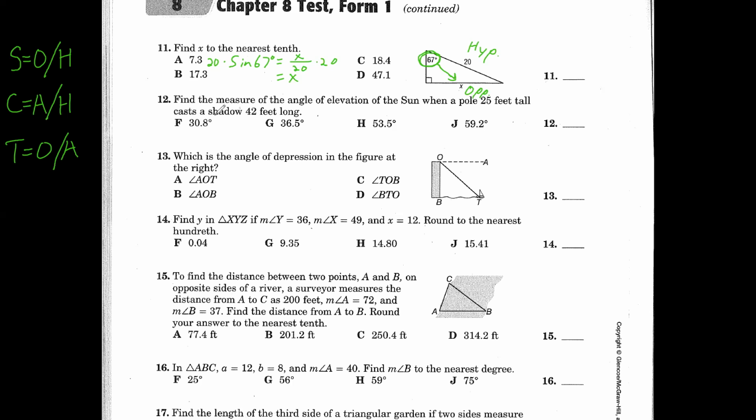So on here, if you type that in, we have 20 times sine of 67. And on most of your calculators, you're going to have to hit 67 first, hit sine, you'll have a decimal, and make sure you hit the equal key in order to get the final answer. So that's 18.47. Now, look at my answer choices. That is answer choice C.